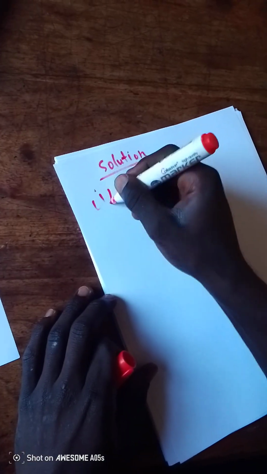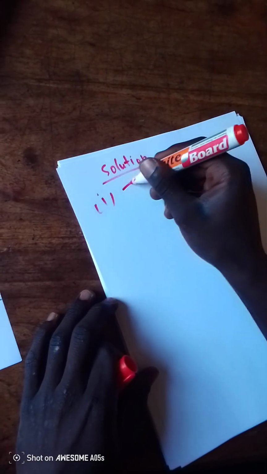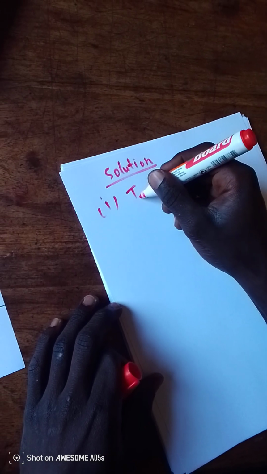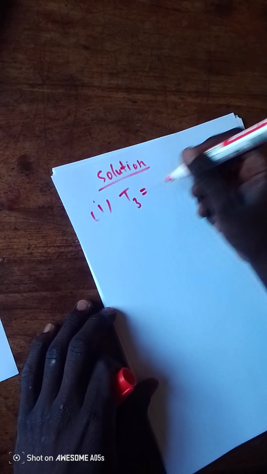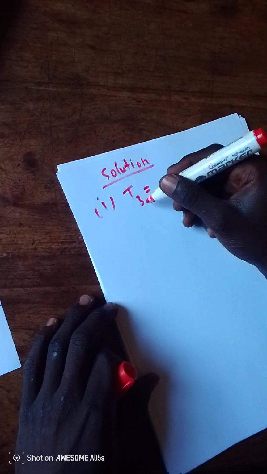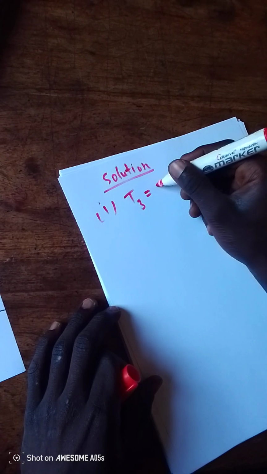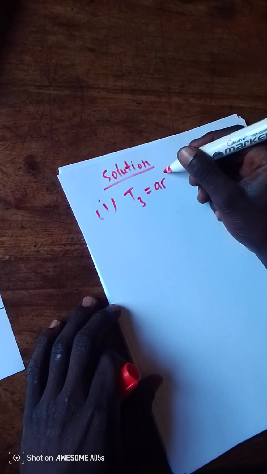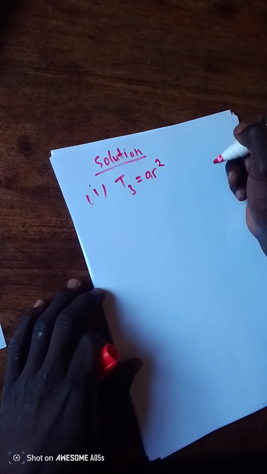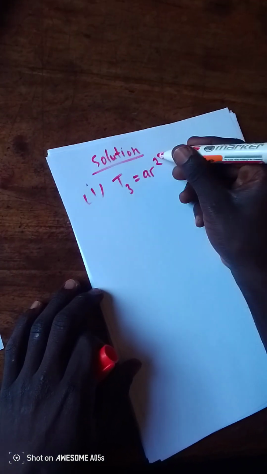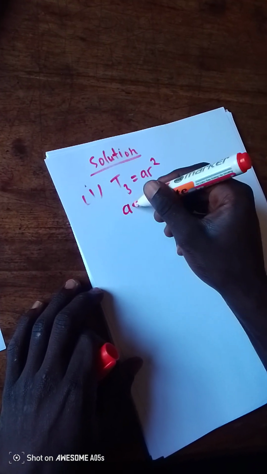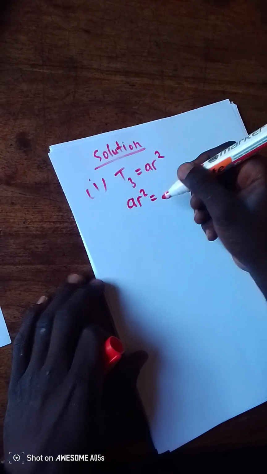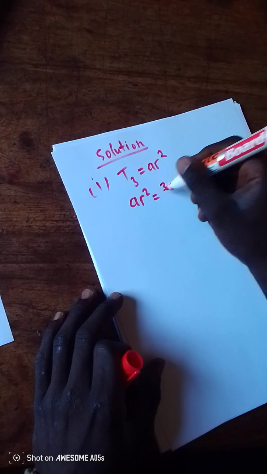So from our data there, we have T3. From the previous video, I said if you are finding T3, it means your power of R will be less than this number by 1. So T3 will be given by that. Then we shall just take this part and say this is our T3, which was equal to 3 over 4.